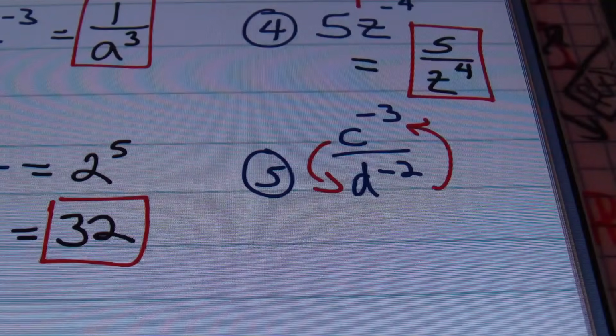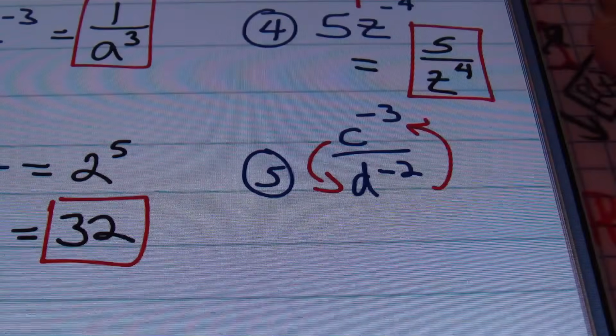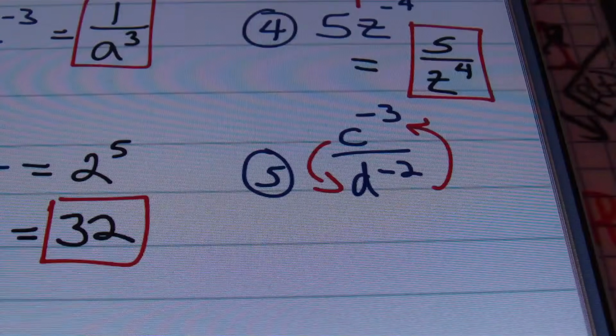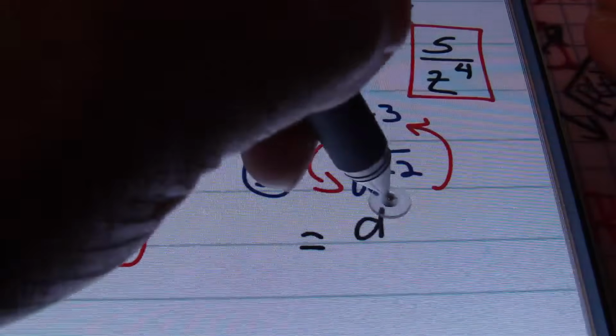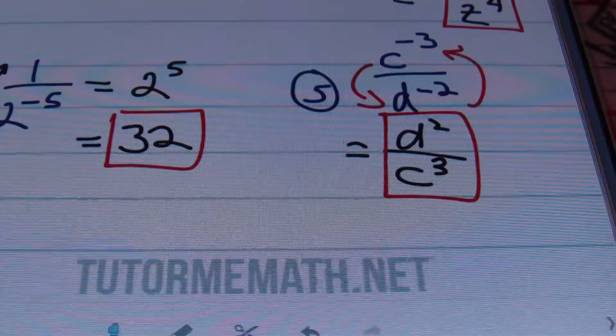You will not always just be flipping the fraction to get your response. It's only the case here because both bases had a negative exponent that you'll end up with a result that is d squared over c cubed, and this is my answer right here. Done and done. Okay, on to the next problem.